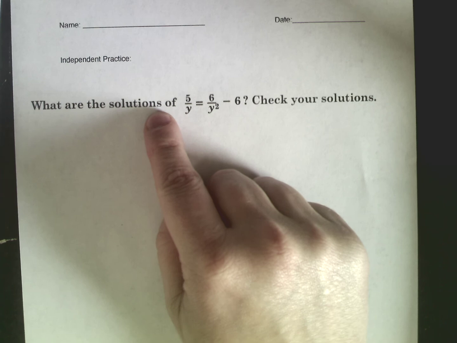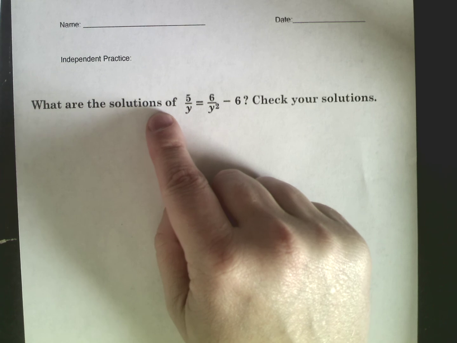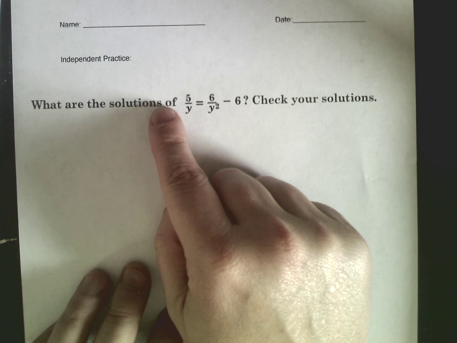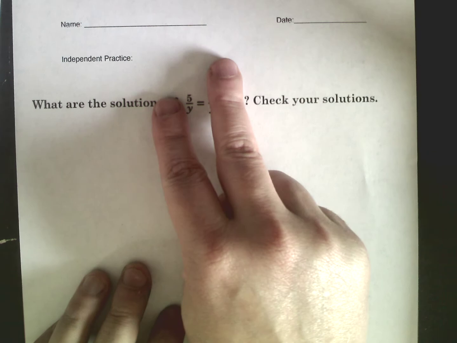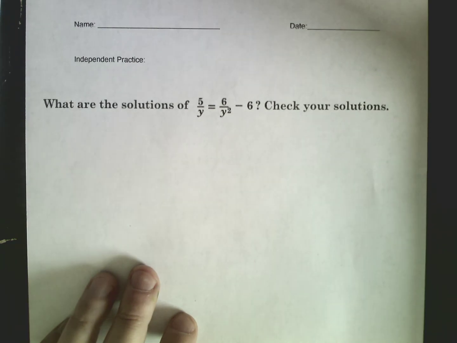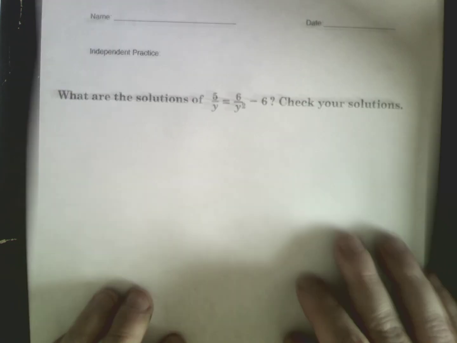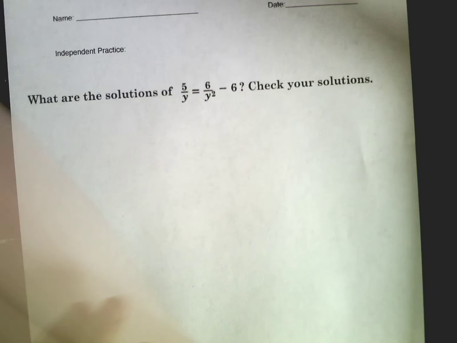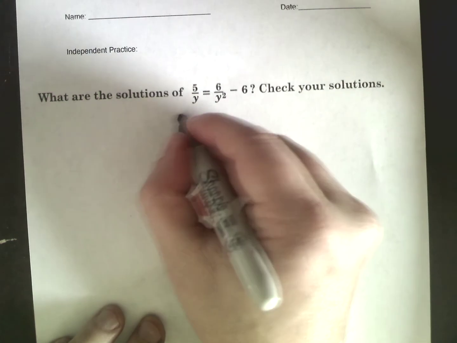My first clue, it says, what are the solutions? Meaning, there's got to be more than one. At least two. Check your solution. And it wants me to check them? Oh, brutal. Okay, so let me show you how this one works. Don't freak out at this one. You don't see them very often, but might as well go through this one.